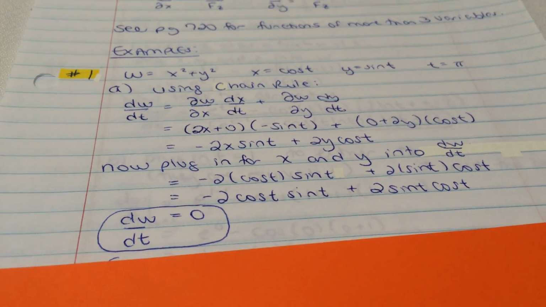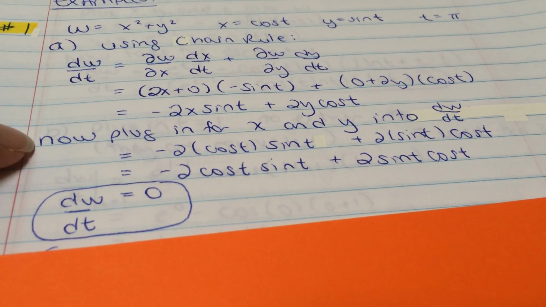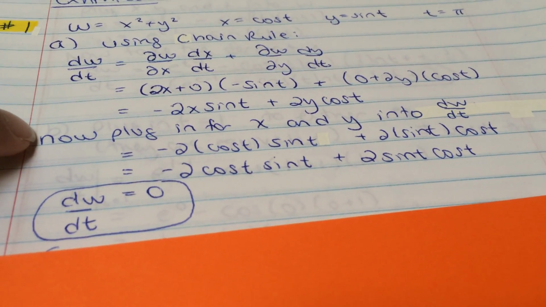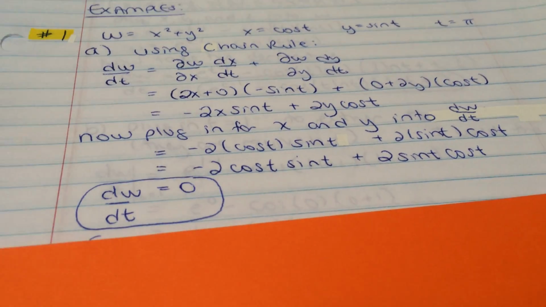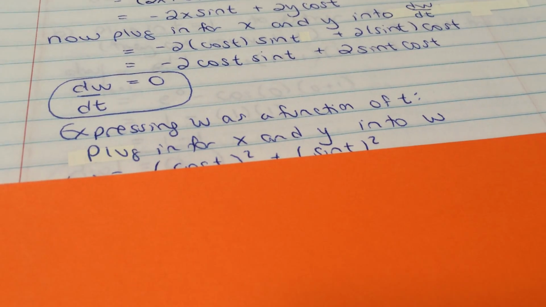Now I'm going to do it another way, and again, now I should get the same answer. I wouldn't have gotten the same answer if I hadn't done this, because my other answer is only going to have t's in it. So if I hadn't done this, they wouldn't be the same answers. Okay, now, other way. Express w as a function of t.